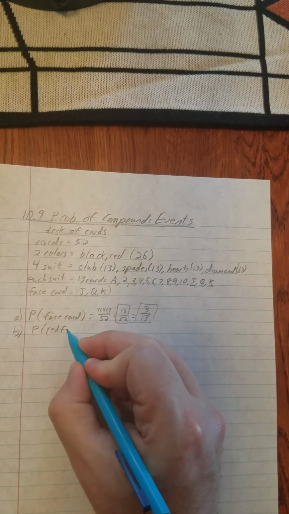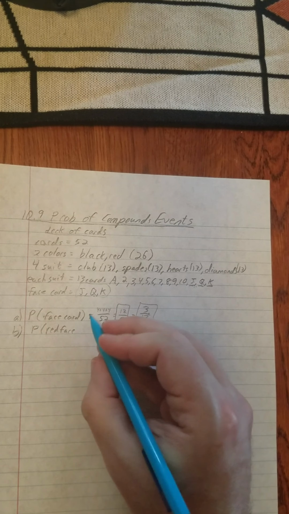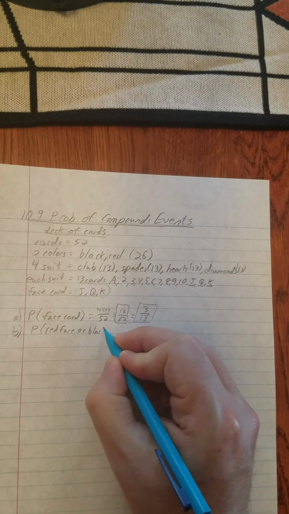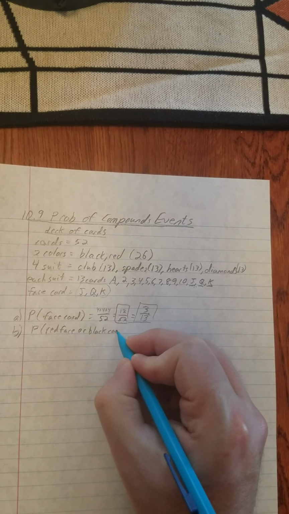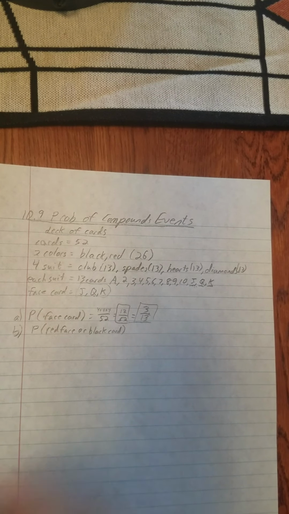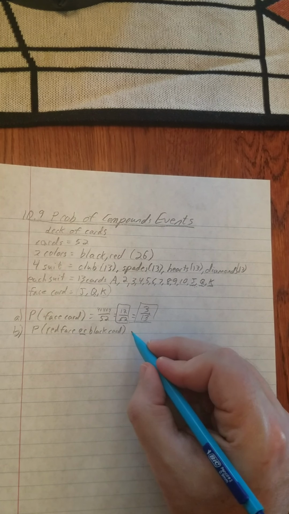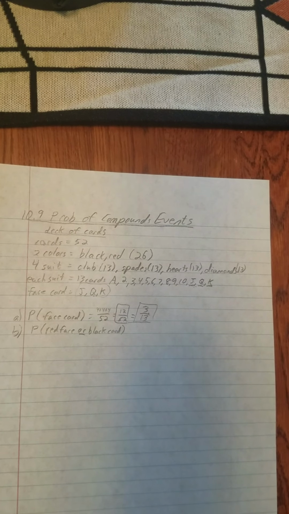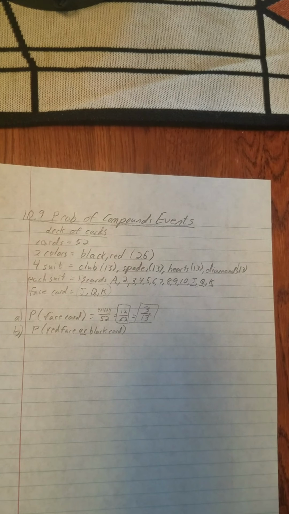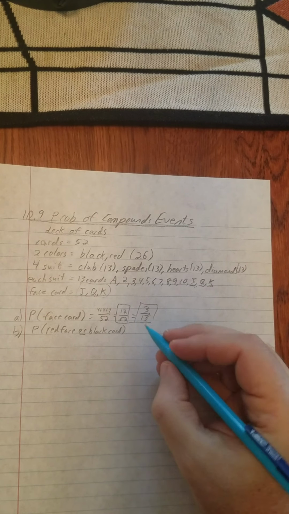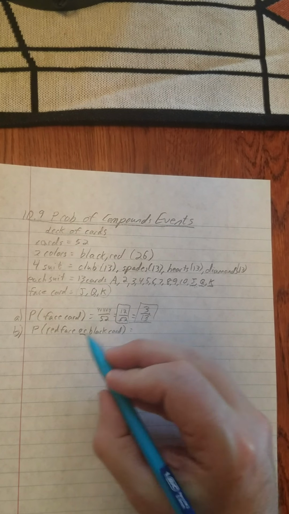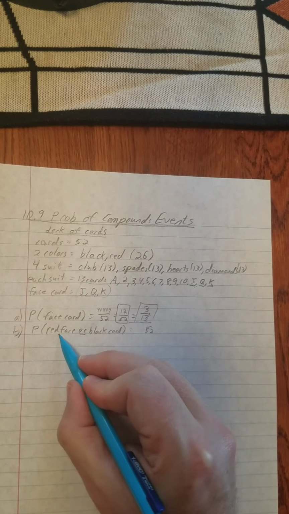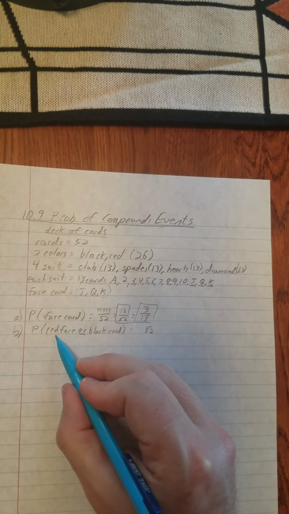What's the probability of a red face card or a black card? Whenever you see or, you're going to be adding 2 numbers together here. So again, there are 52 cards. How many have a red face?